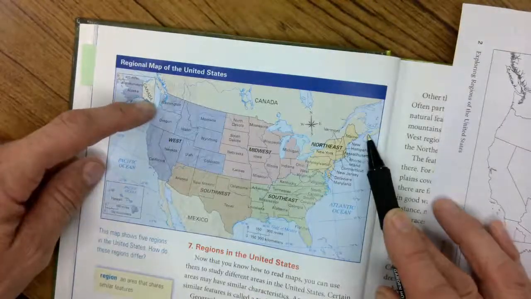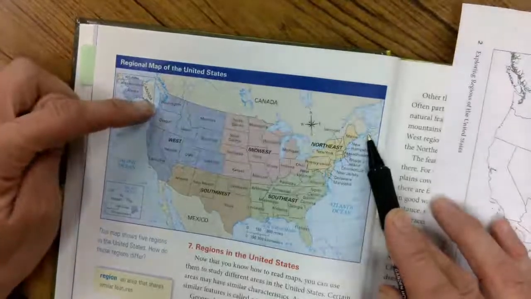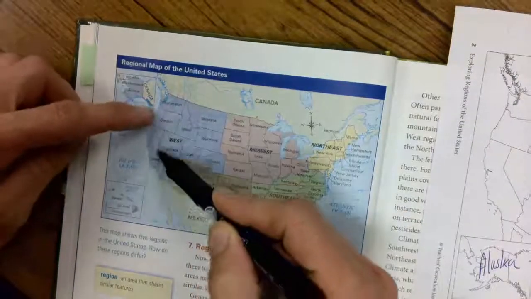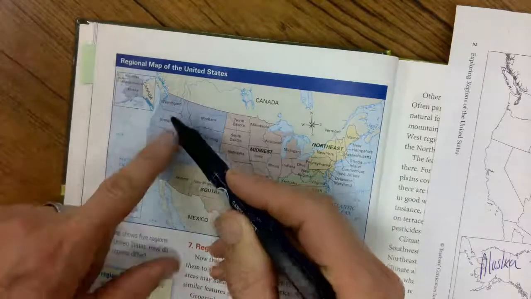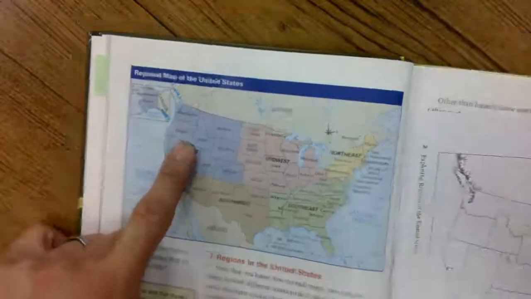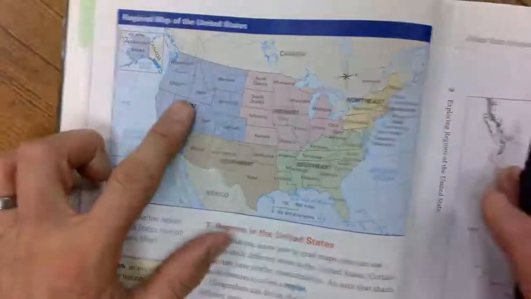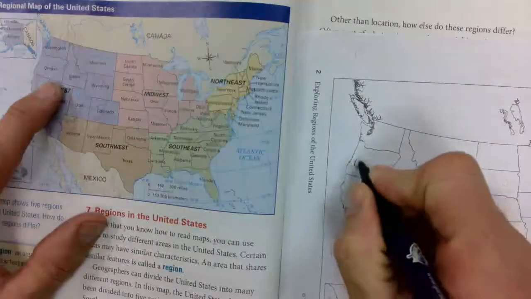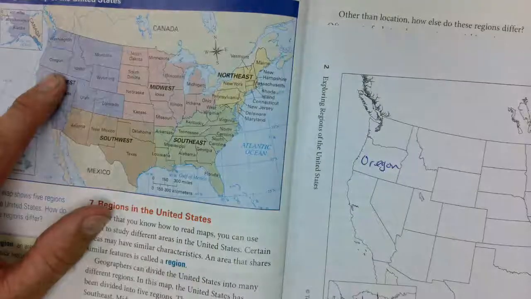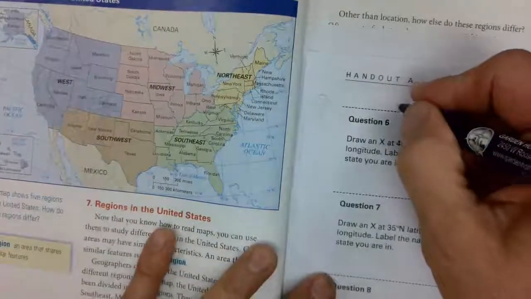So here's 120. 45, 120 is going to meet right about here. So that's the state of Oregon. Very good. I'll put Oregon on this state. That would give us 6.